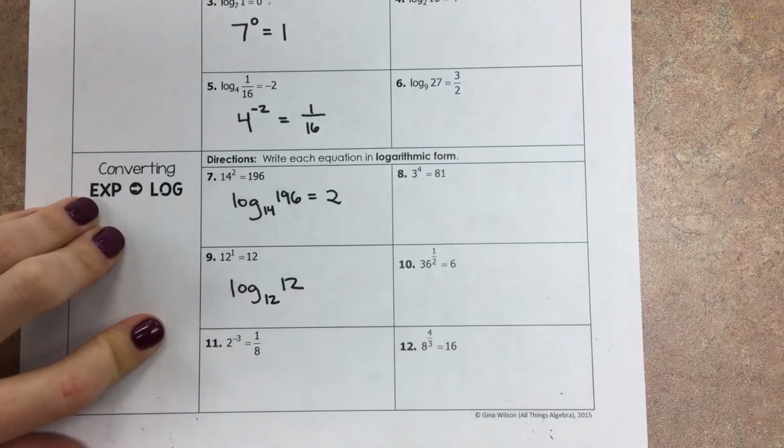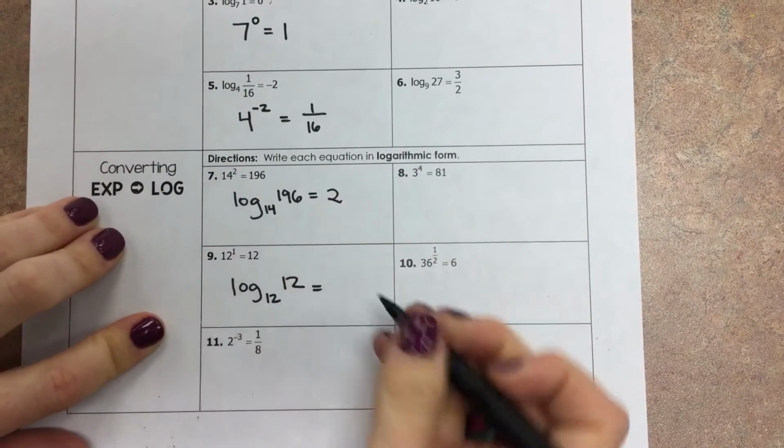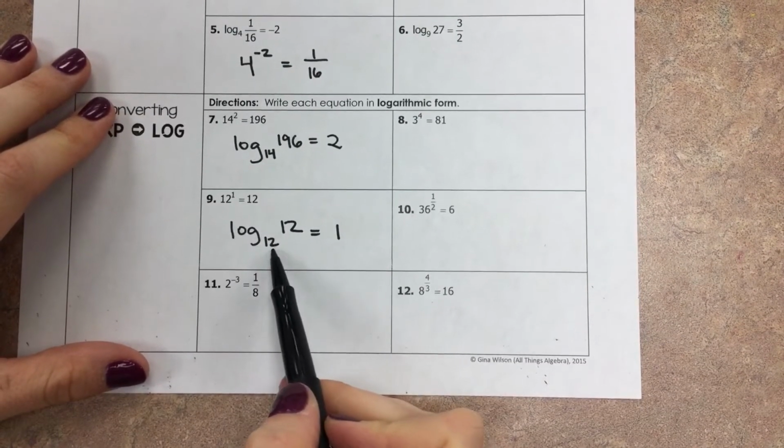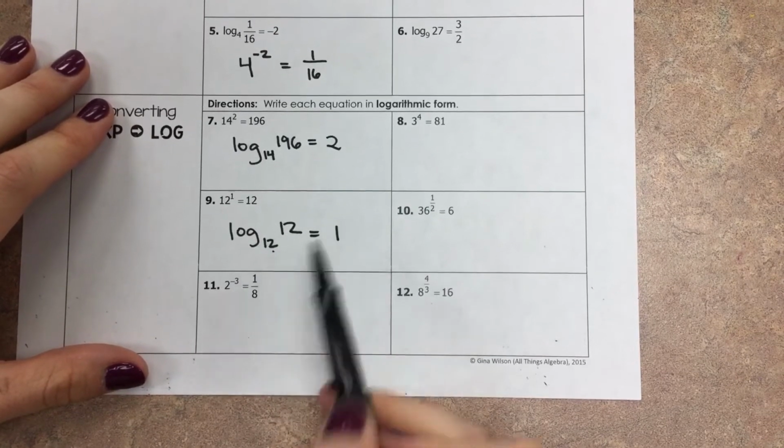The 14 went here, the 196 went here. Equals, and then that 1 goes right here. So this reads as what power of 12 gives me 12, and that would be a power of 1.